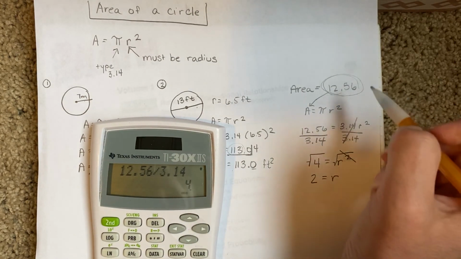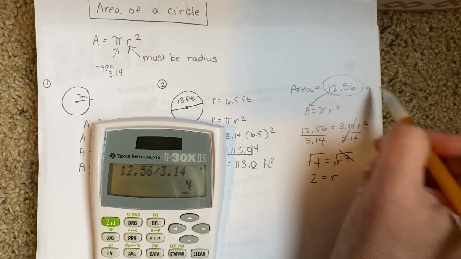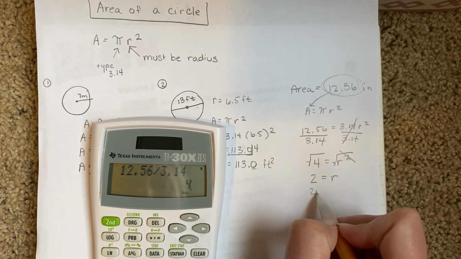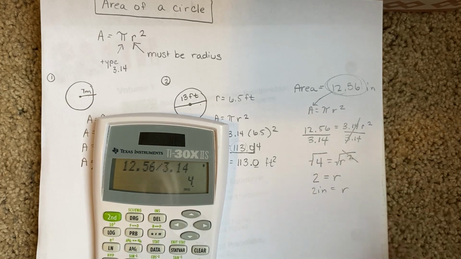And again, I guess I didn't have a label there. If I was calling this inches, then I could say it's 2 inches equals the radius.